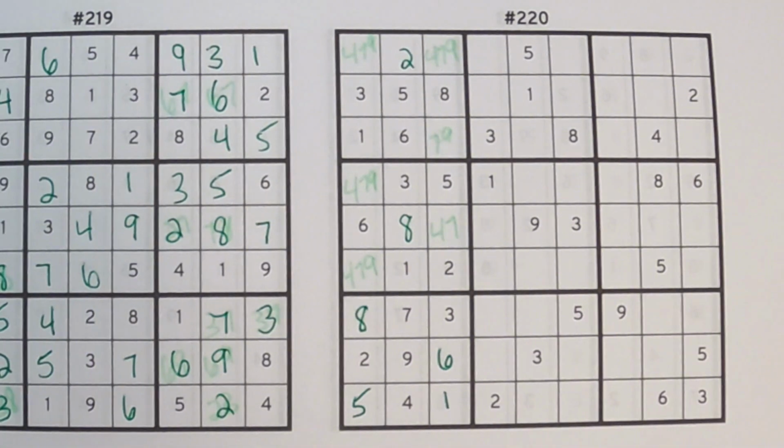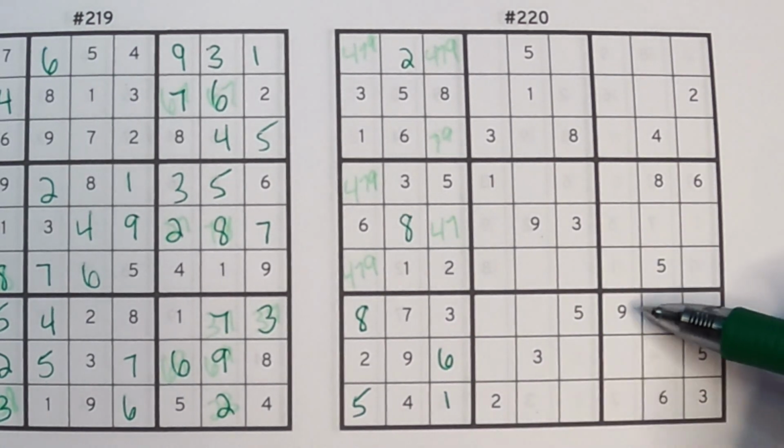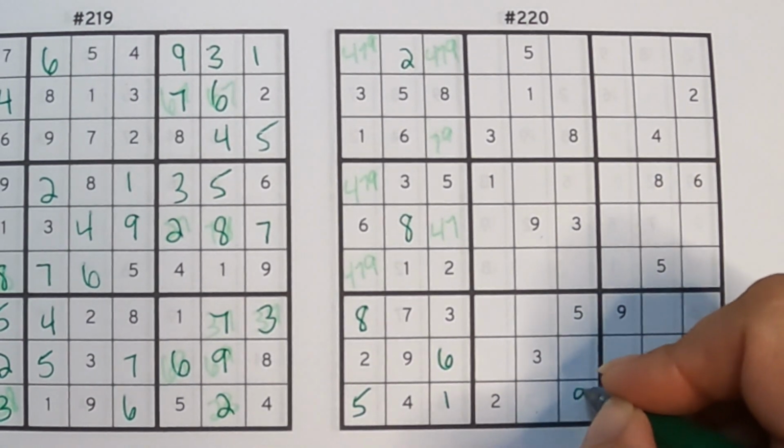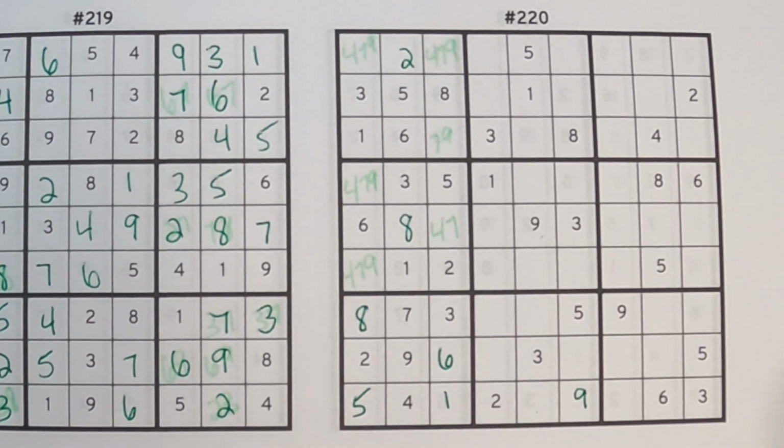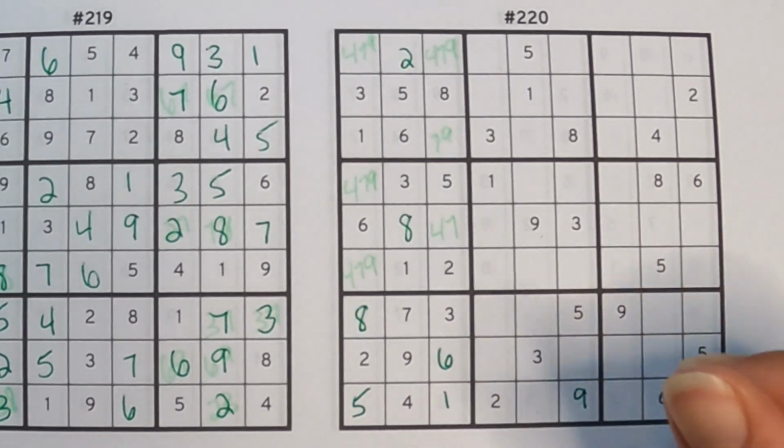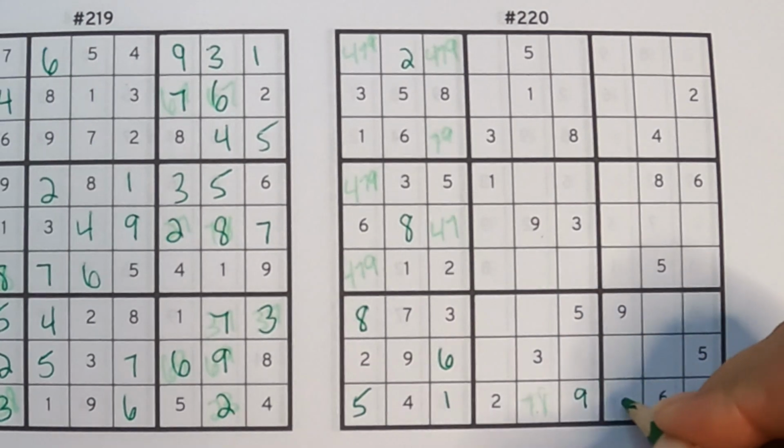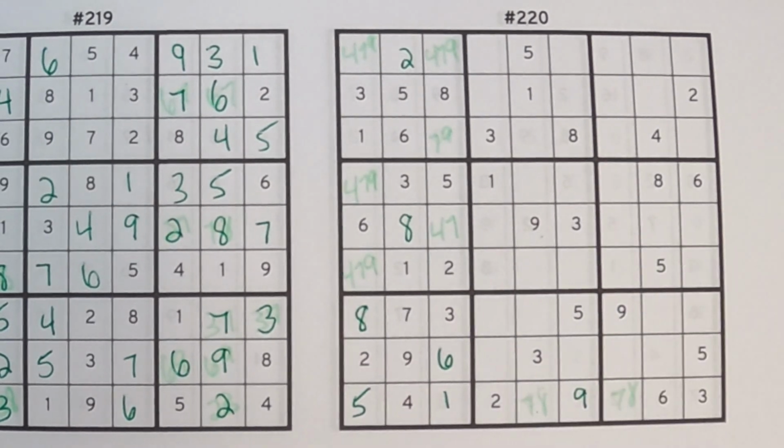For this bottom row now, we're missing 7, 8, and 9. We've got a 9 here and a 9 here, so our 9 must be here. But I don't see any other help. So 7, 8, 7, 8.